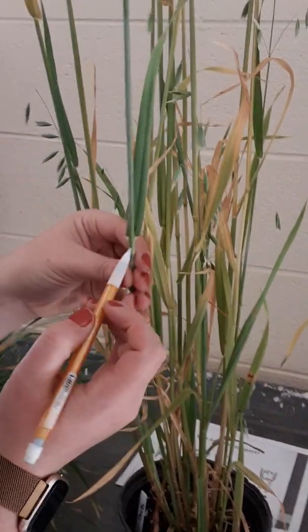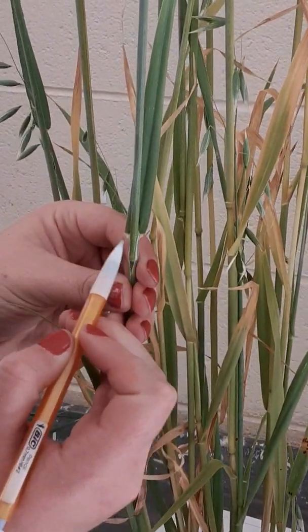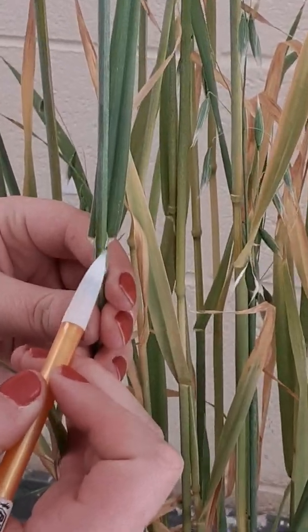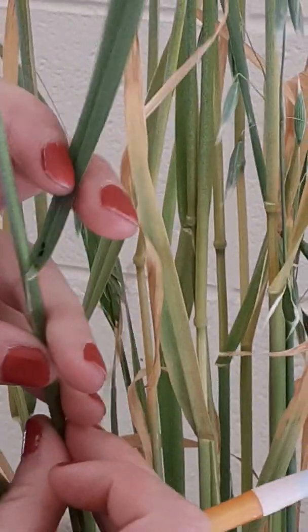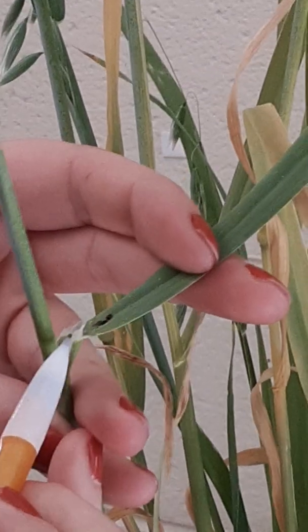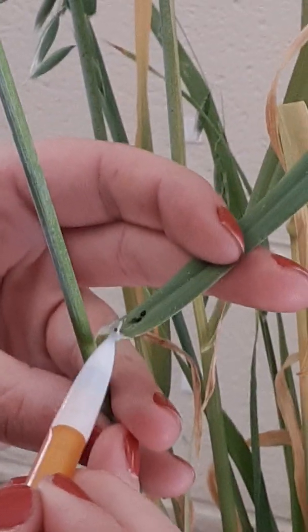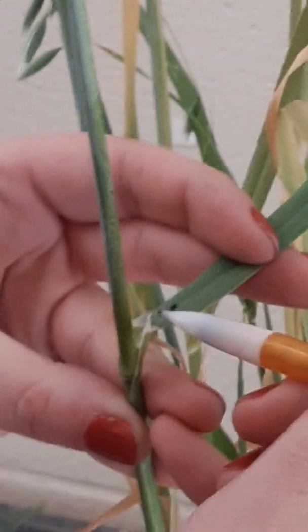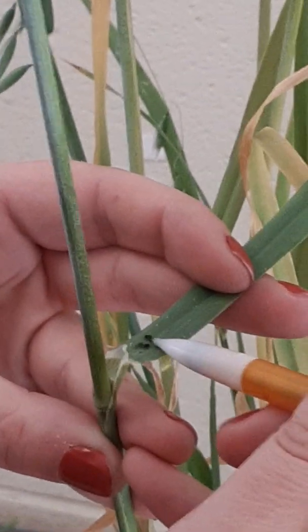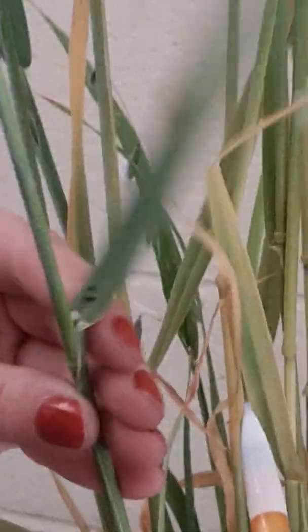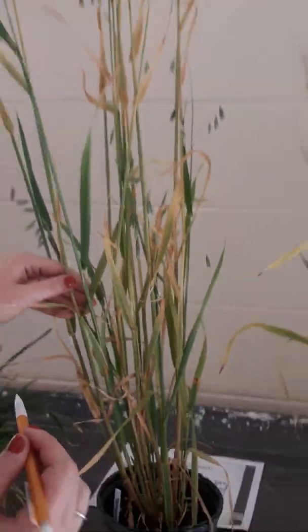You can see on here that it does not have the auricles, so it doesn't have a collar going around the plant. But if we twist it this way, we can definitely see that ligule present right there. It's really big in relation to the plant, really obvious. And we've got some little mites growing in there too, but that's not identifying. So that is oats.